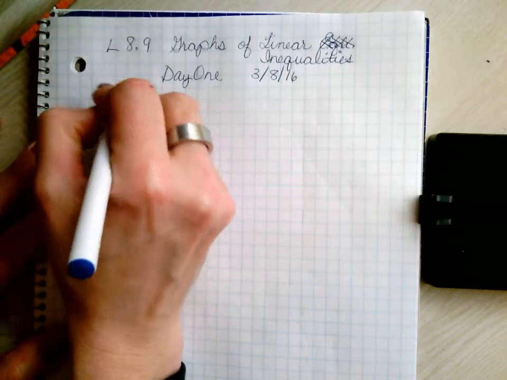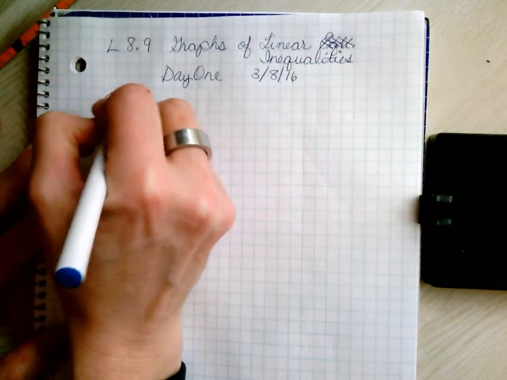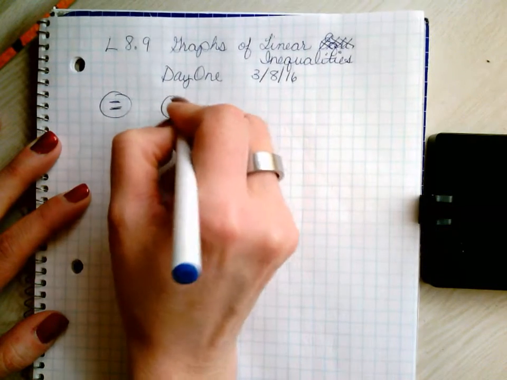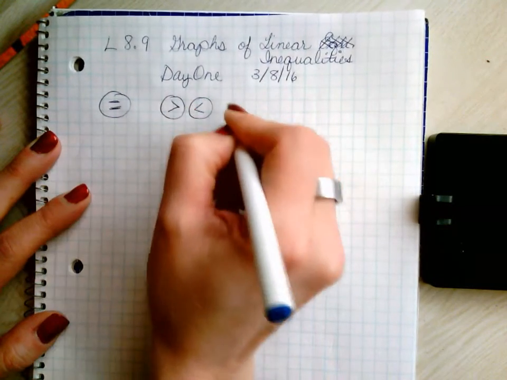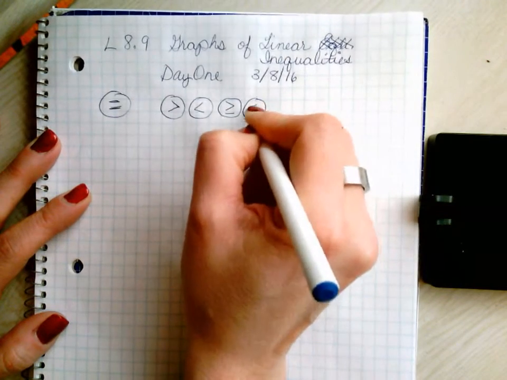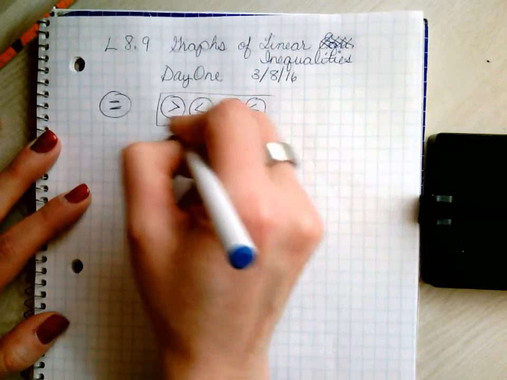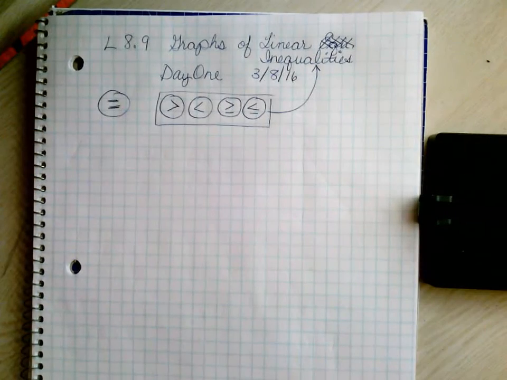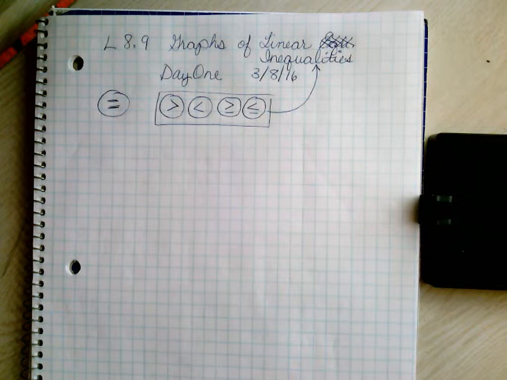Remember, equations possess an equal sign, whereas inequalities will be greater than, perhaps less than, greater than or equal to, less than or equal to. And this is what we are going to learn to graph today. So, open your books to 436. Remember, those definitions are important. You are responsible for knowing what those things are.